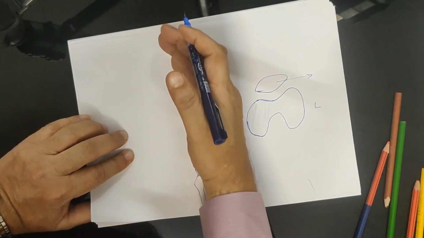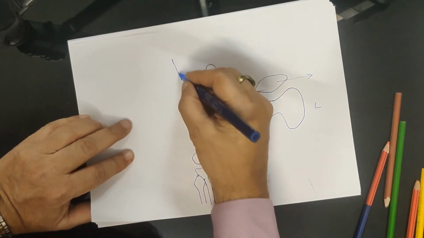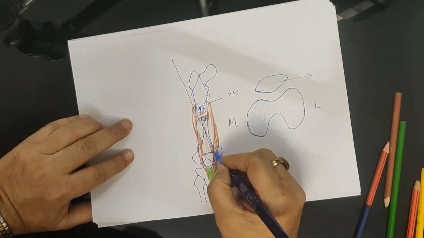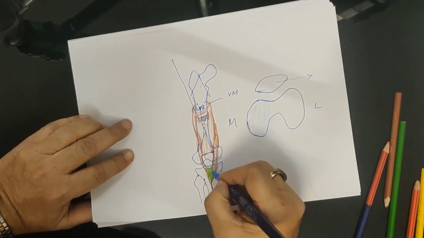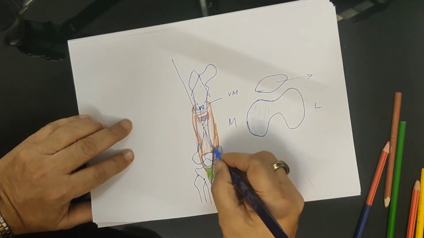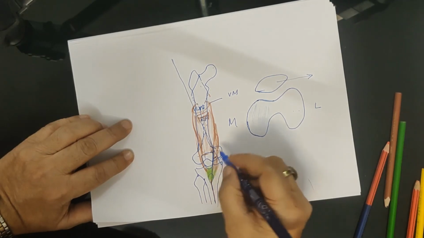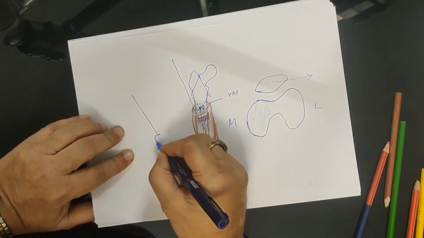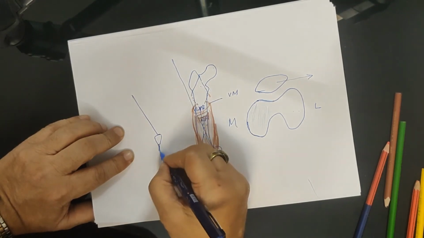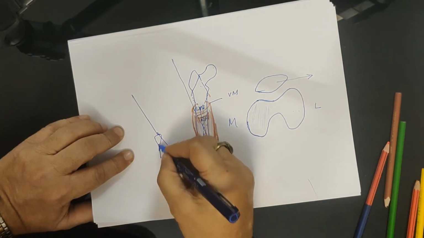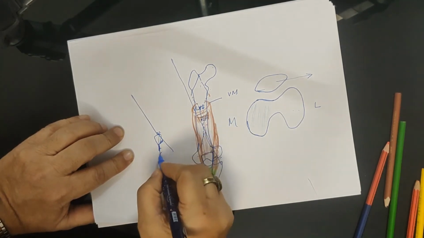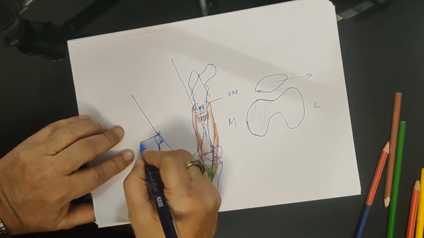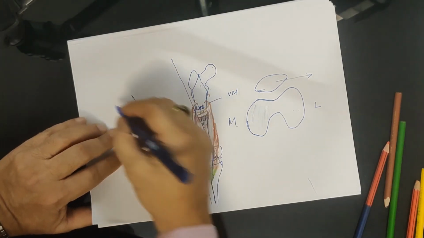quadriceps is inserted from top, coming obliquely downwards and medially, and then goes vertically into the tibia. So this angle is called a skew angle, and because of this skew angle, there is a tendency to pull the patella laterally.